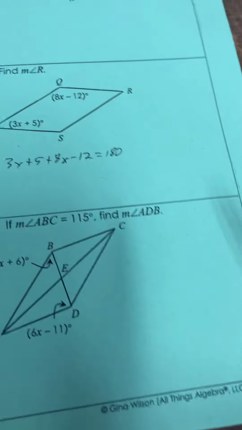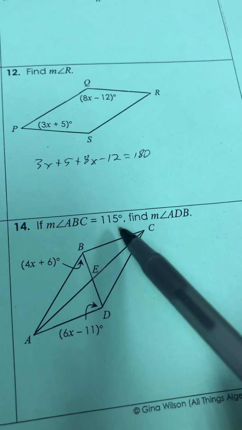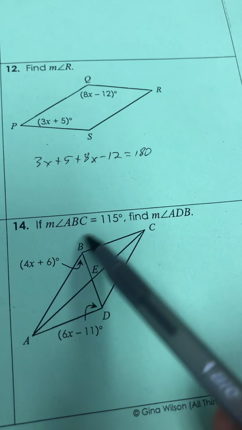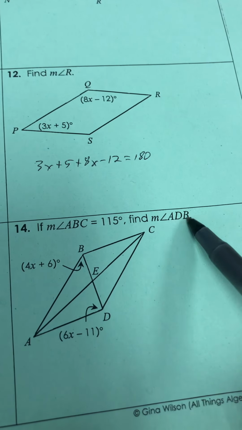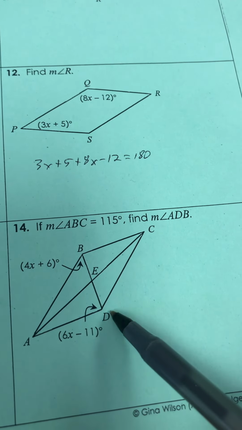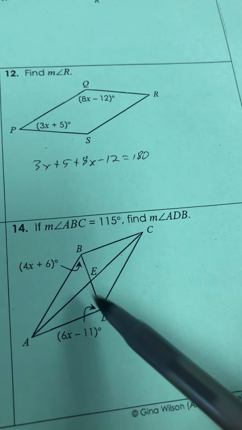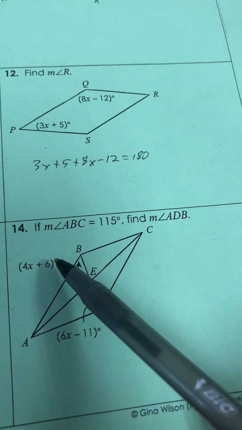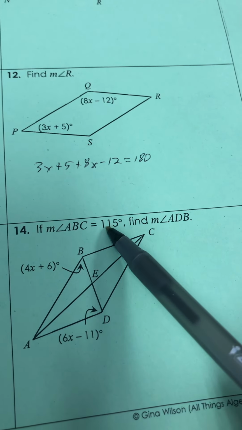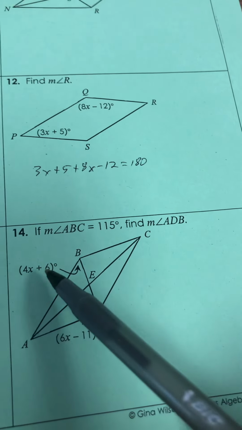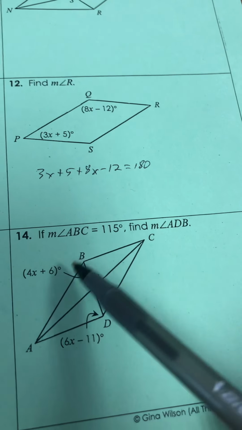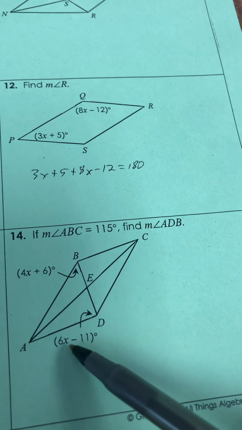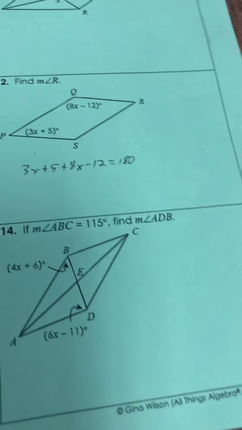And then this one, when you're working on this one, you're going to use this 115, ABC. The whole thing is 115. You're going to find ADB. So both this one and that one are going to equal the 115. So you're going to take this plus this equals 115. Solve for x, plug x back into ADB, this one right here. Plug it back into this one, and you'll get what angle ADB is.